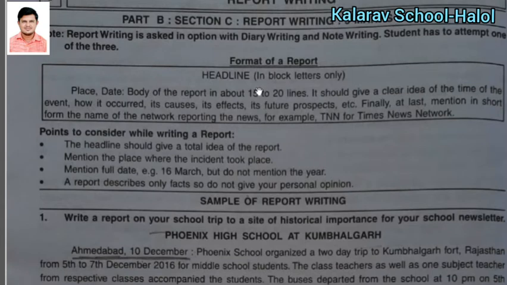First of all, before we start, there is a format given on your screen that you can see. While you are writing the report, which points you have to keep in mind is very important. Okay, format of a report. First of all, you have to make a bracket here like this. In the bracket, first of all, you have to write down the headline in block letters only. Block letters means capital letters only. While you are preparing the report, whatever headline is given in the question, you have to write it in block letters only.